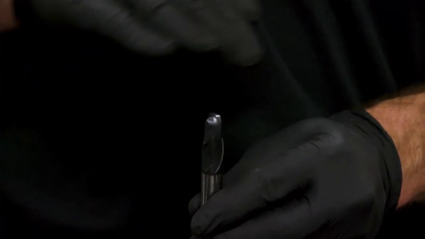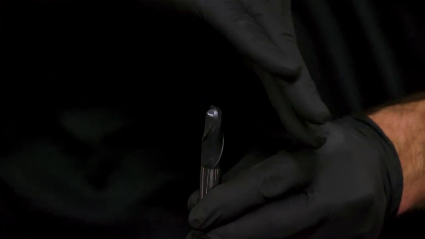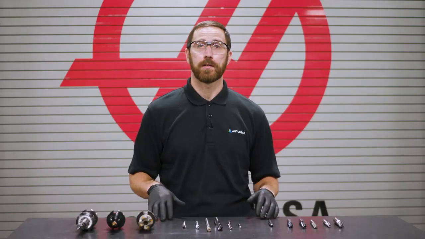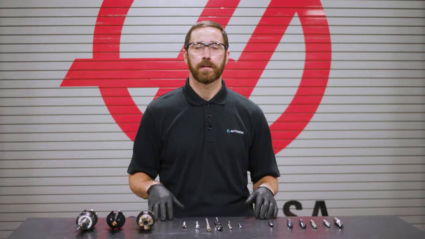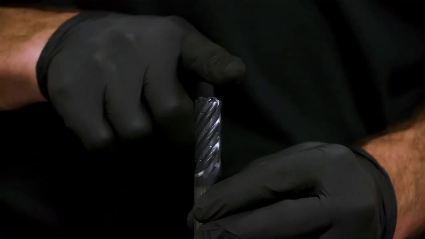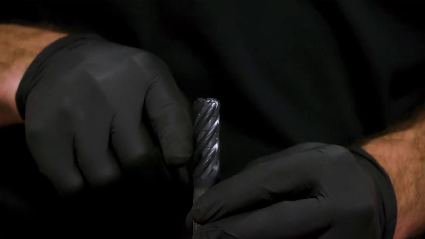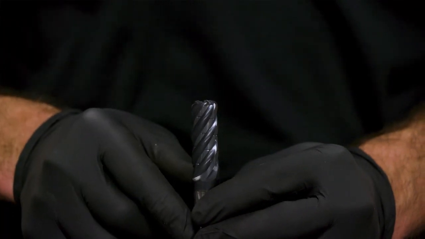Next, we want to move on to the ball end mill. The ball end mill will have a full radius and is generally used for finishing of complex shapes. In between flat and ball is a tool called a bull end mill. This is very similar to a flat end mill but has a small radius on the corner.